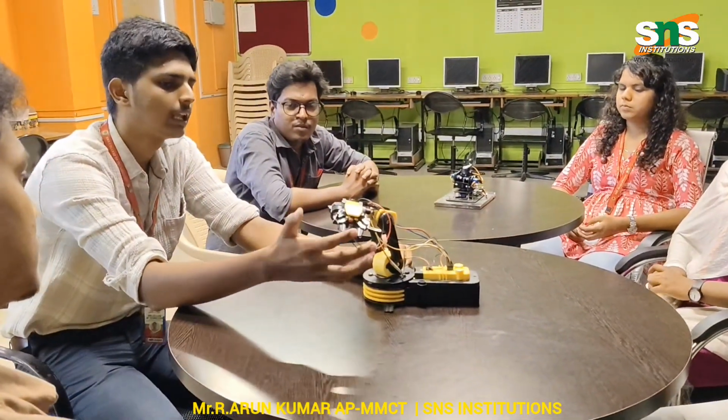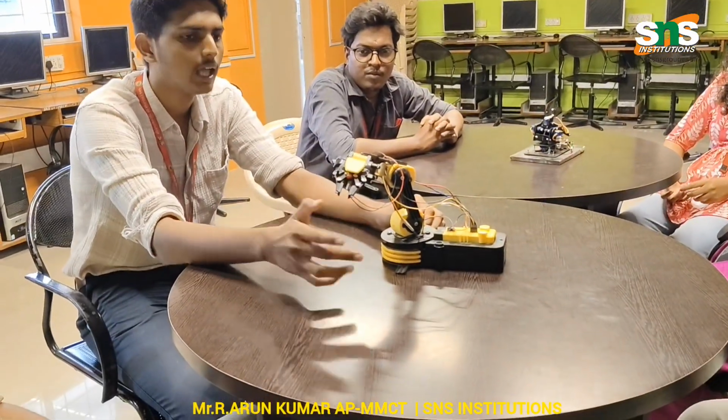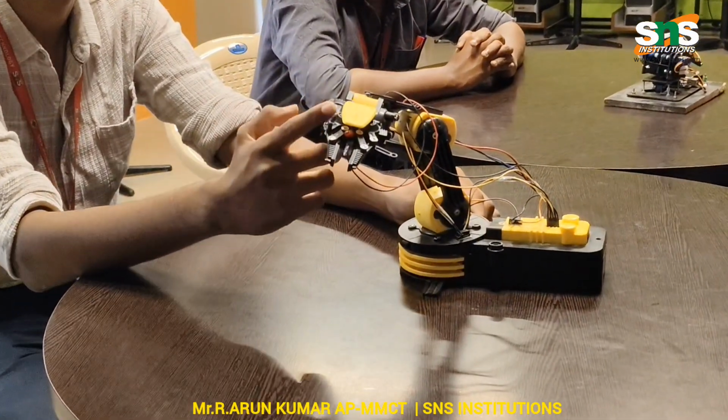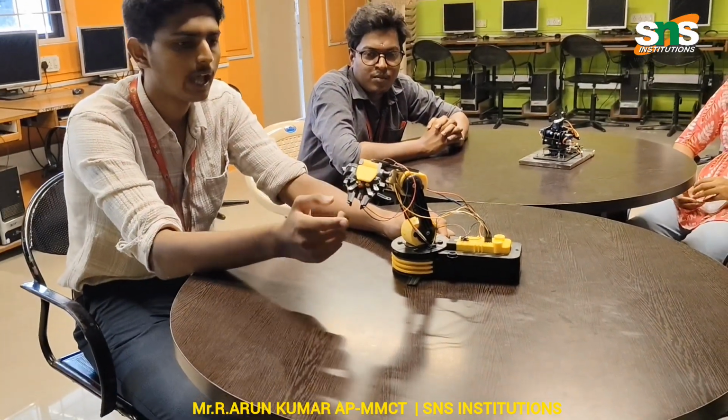So here there are grippers and gear systems, and an LED to indicate whether there is a connection between the object and the gripper.